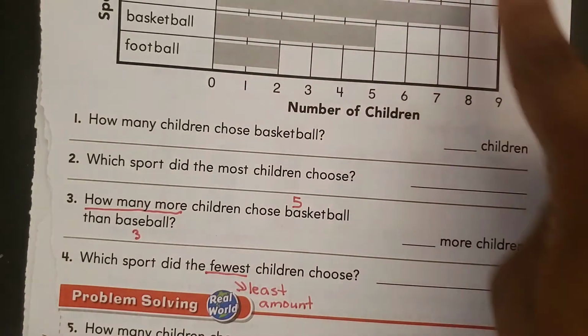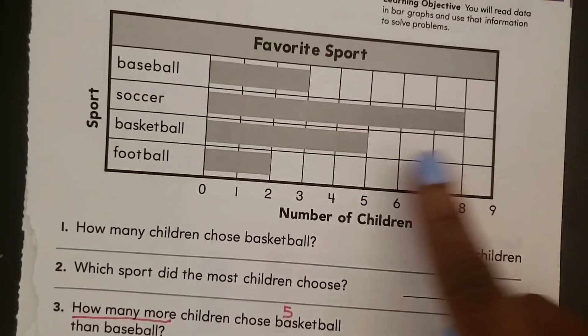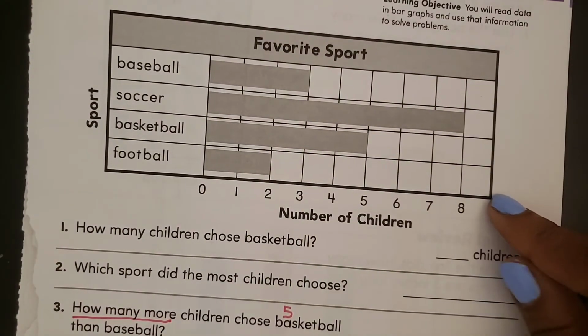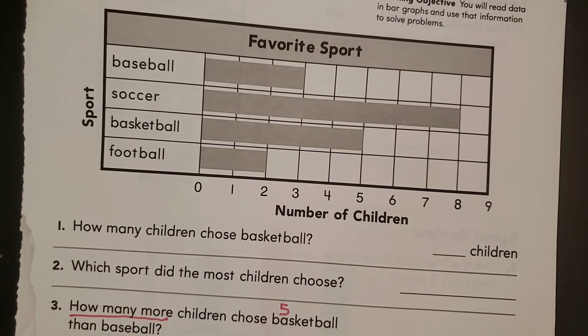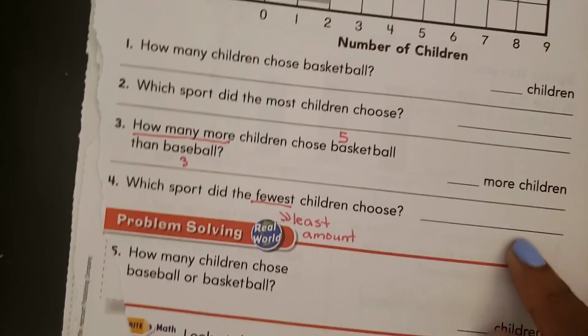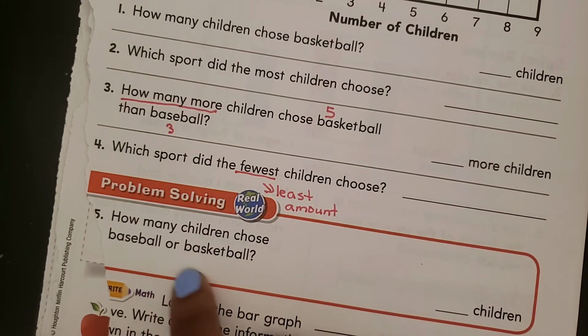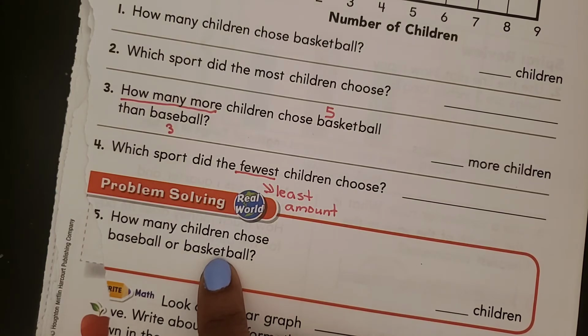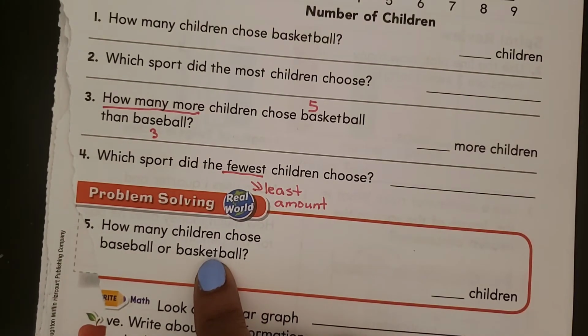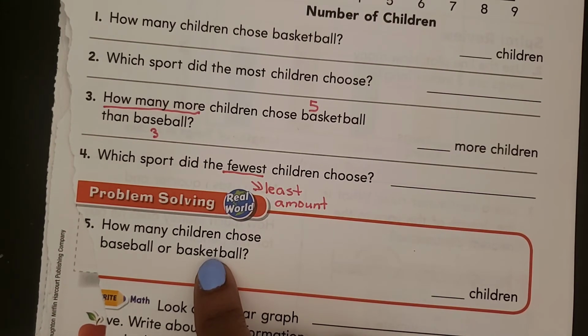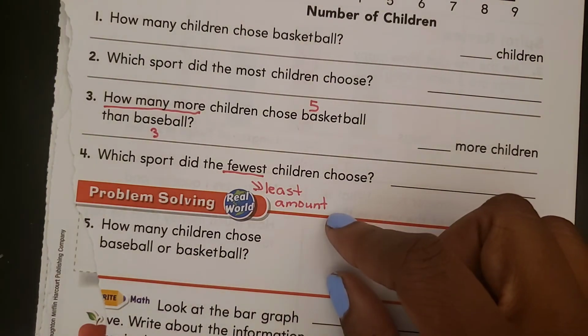Which sport did the fewest children choose? So you look to find out which one has the least amount of children, select it, and that's what you're writing on the line. Now we have problem solving. How many children chose baseball or basketball? Do you think you have to add or do you think you have to subtract? Yes, you are adding. How many children chose baseball or basketball? You're going to add for this one.